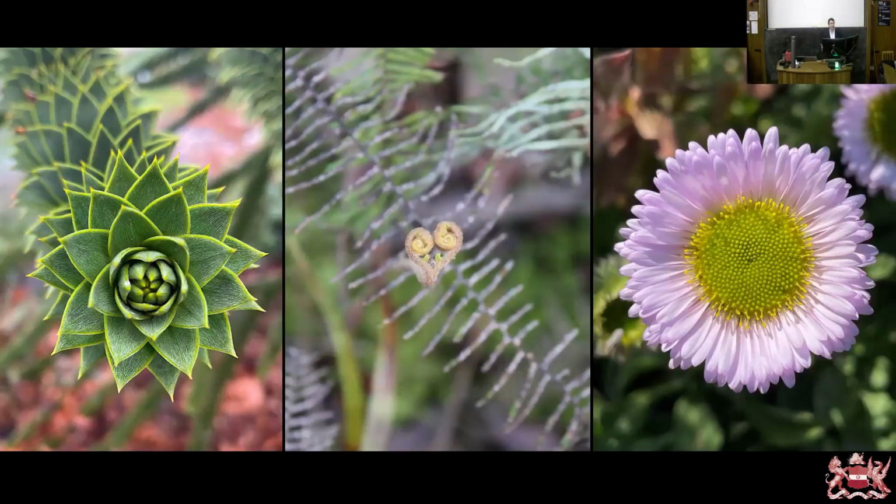So plants have an amazing diversity of form. But amongst that form, one repetitive theme is the spiral. So we see spirals in the leaves of this monkey puzzle tree, in the spirals of the unfurling fronds of ferns, and even if we zoom in on a daisy head, we can see in the middle of the seed head there, our eyes are drawn naturally to spirals.